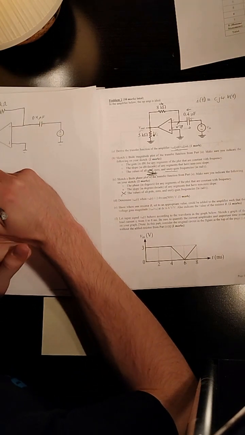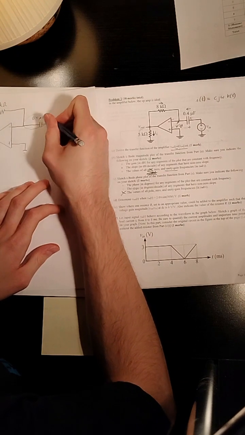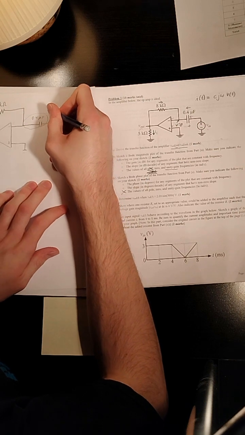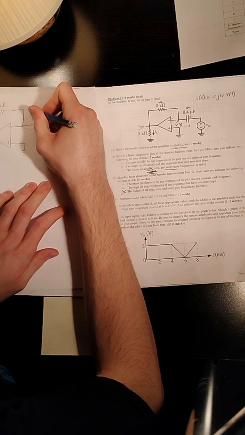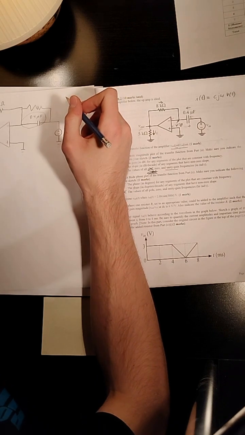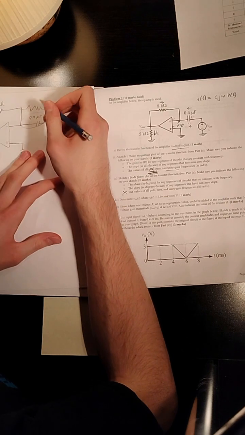And so what I would recommend is, since we have DC, this capacitor is going to look like an open circuit, so we can just treat this like a regular inverting amplifier and throw in an input resistance like that. So you know that this voltage, again, needs to be 0.